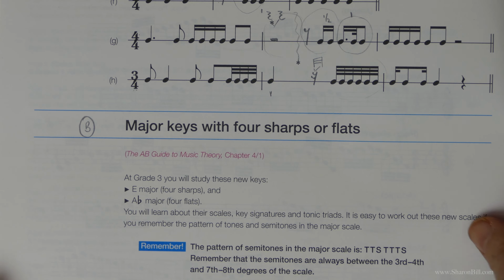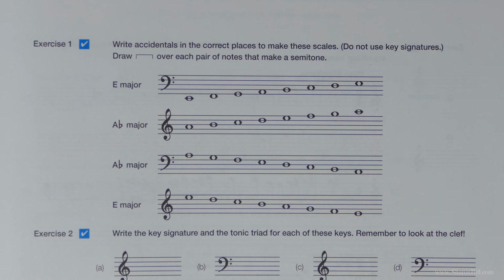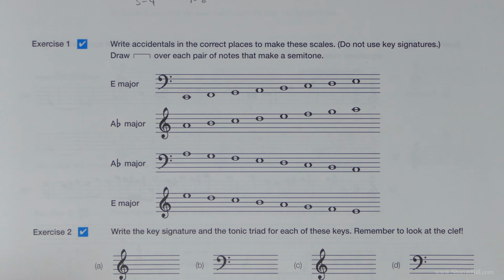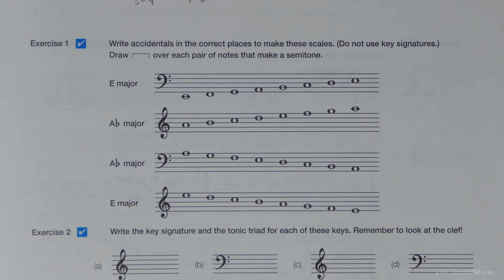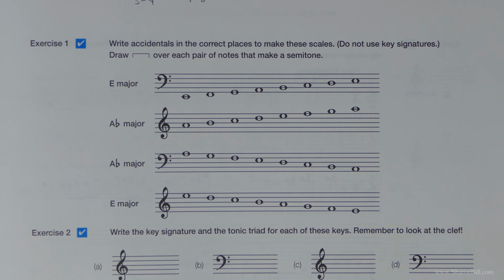So if we turn over to page 7, that will start to look at this series of scales. Now, just like in grades 1 and 2, the major scale always has semitones over numbers 3 to 4, and 7 to 8. And that's just building upon what was already discussed in grades 1 and 2. And the major scale is always the major scale, so that is always the same. But we need to add the new sharps and flats to these new keys to make that scale pattern still work.